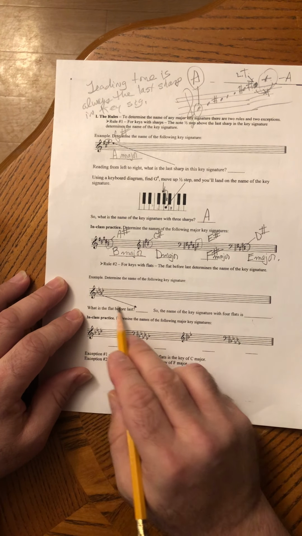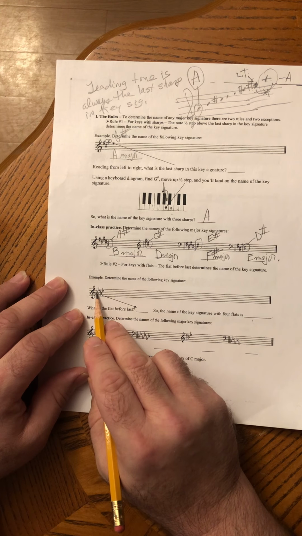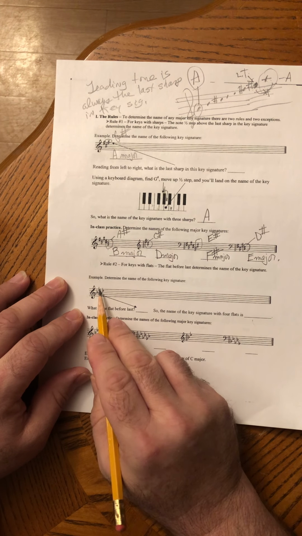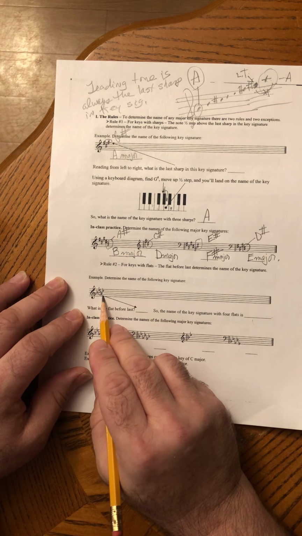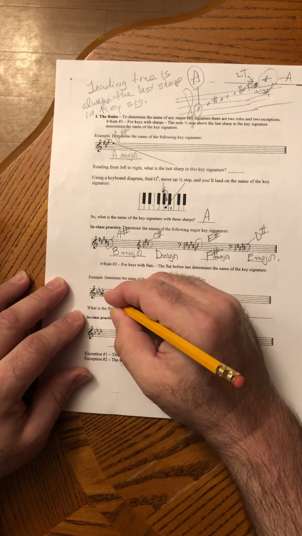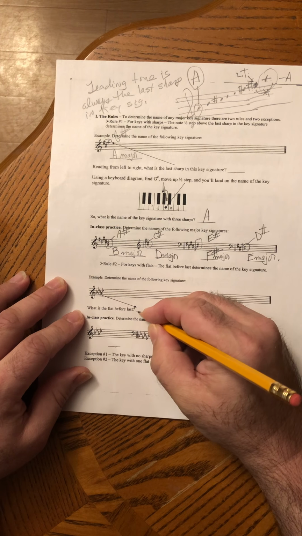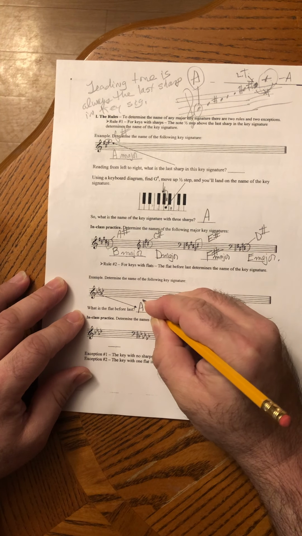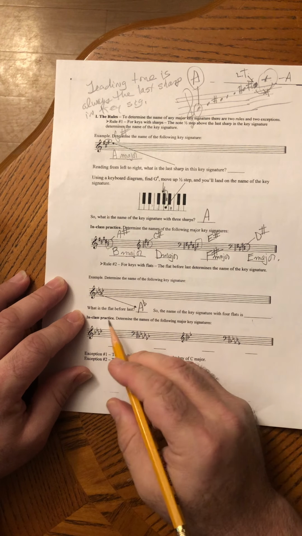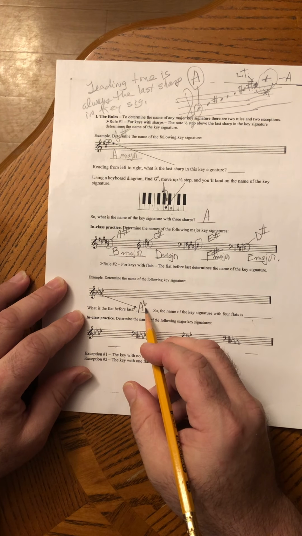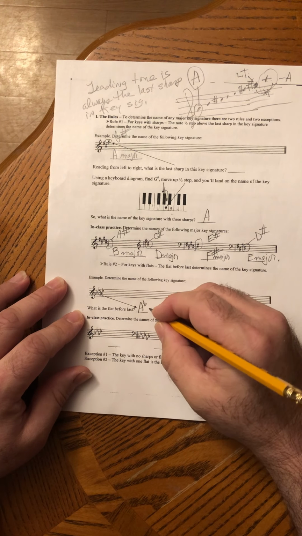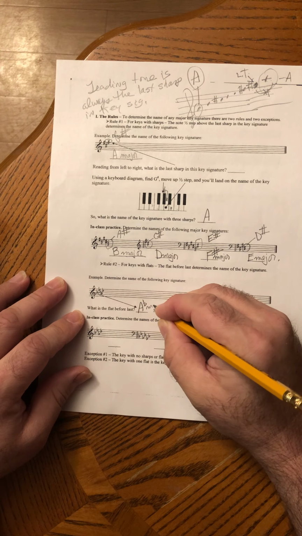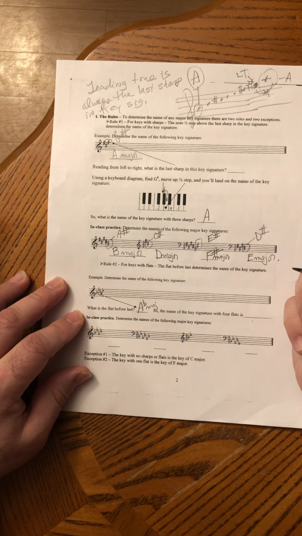So in this case, what's the flat before last? Well, reading from left to right, 1, 2, 3, 4. B, E, A, and D. The flat before last is A flat. So the key name of the key signature is not A. The flat before last is A flat. So the name of the key signature is A flat. For flats, there will be a flat in the name of the key signature for all flat key signatures except F. This is for major key signatures. So this would be A flat major.